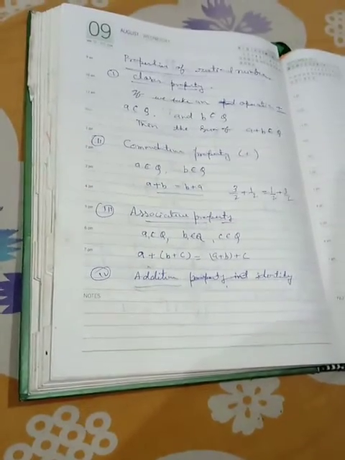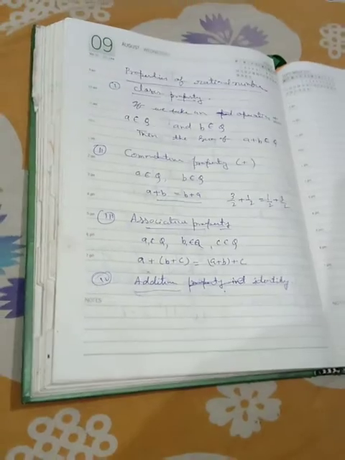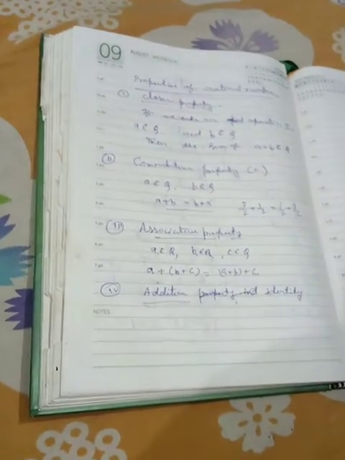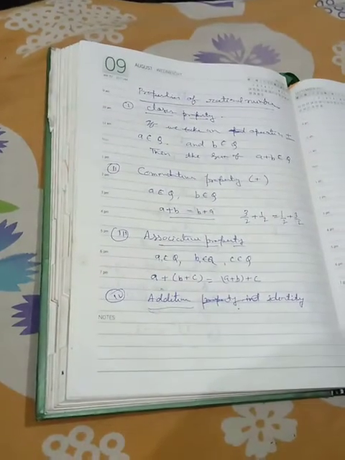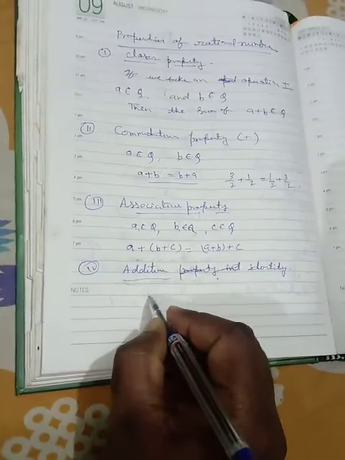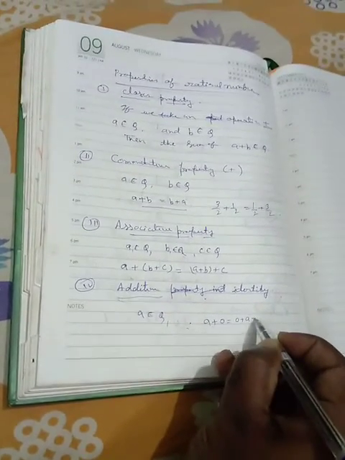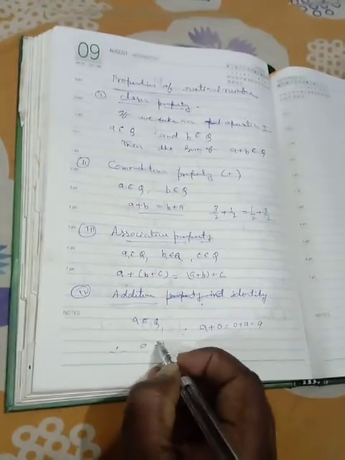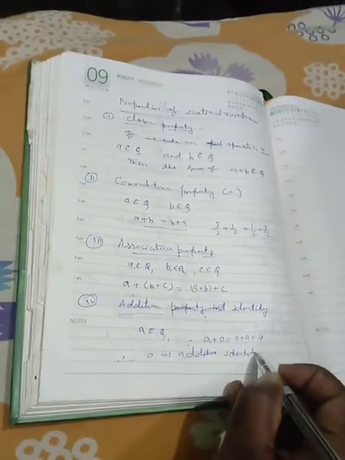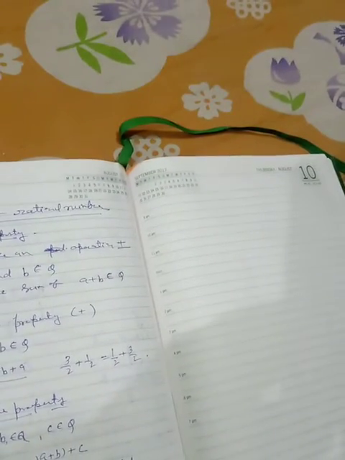For example, let us suppose that there is a rational number 3 by 2. What should we add in 3 by 2 to again get 3 by 2? Certainly it is 0. So the additive identity in case of operation addition, in case of rational numbers, is 0. So we can say that if A belongs to Q, then A plus 0 is equal to 0 plus A is equal to A. Then 0 is additive identity. When we consider the operation subtraction, additive identity is the same, because A minus 0 is also A.